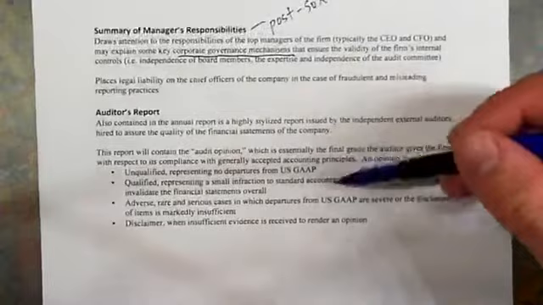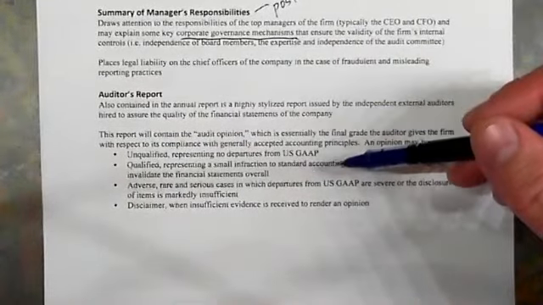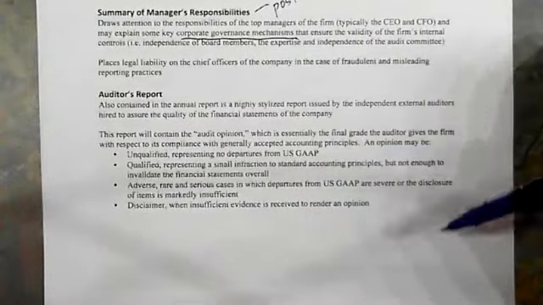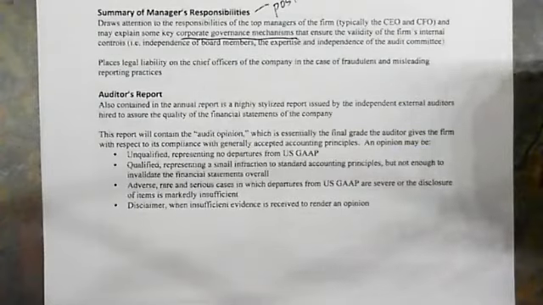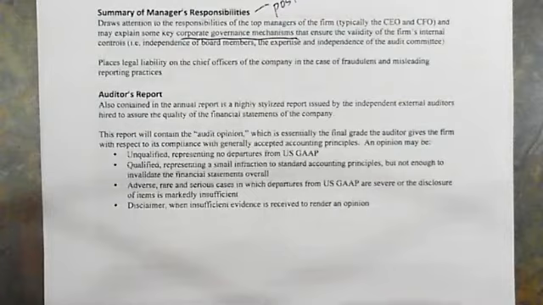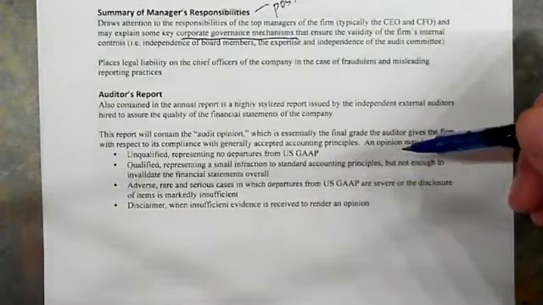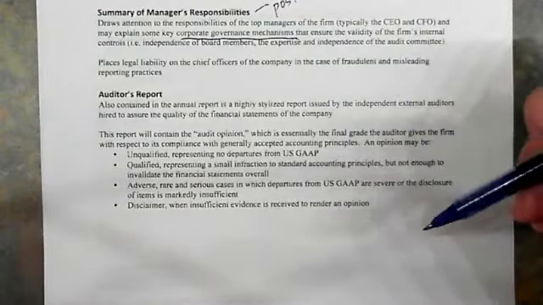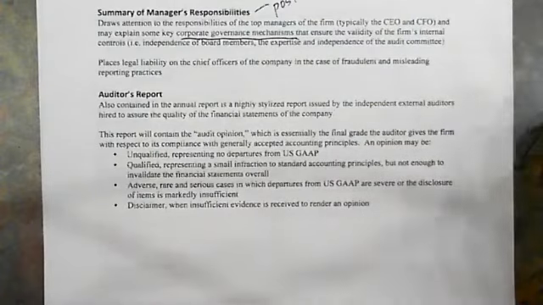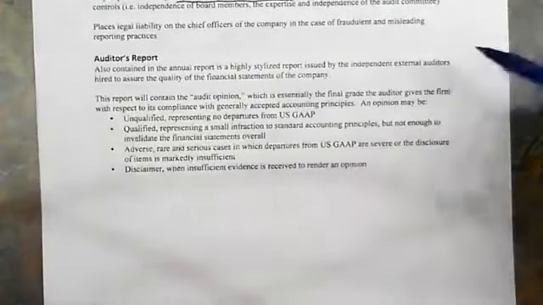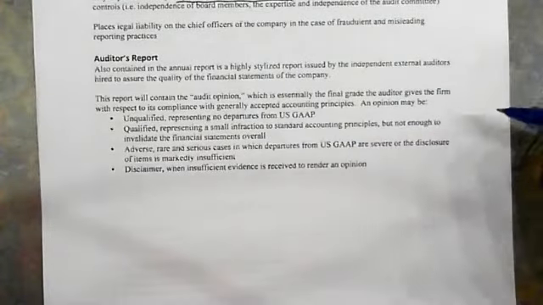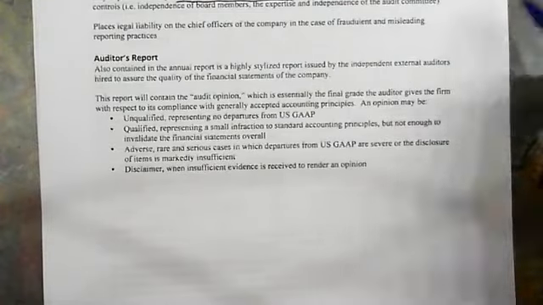Also, last but not least, the auditor's report is a part of the financial report. It's something that is highly stylized, which means that essentially depending on the type that you get, qualified, adverse, unqualified, disclaimer, it has a very set, specific text that it follows. It records the audit opinion, which is, think of it as the final grade that the auditor is giving the firm.